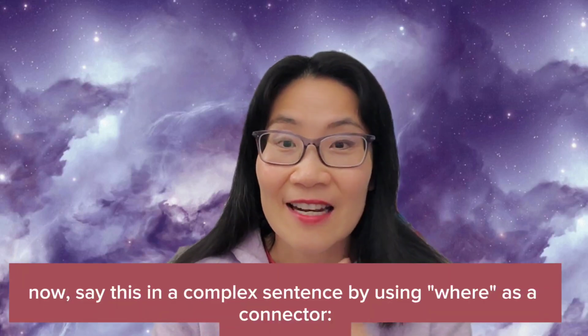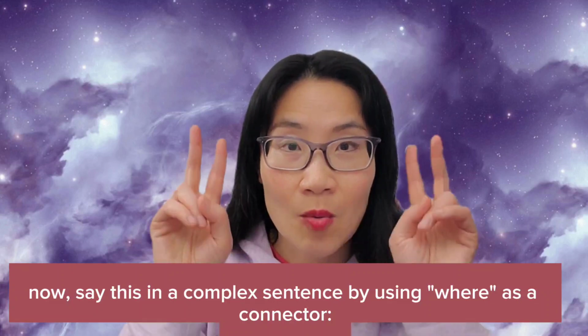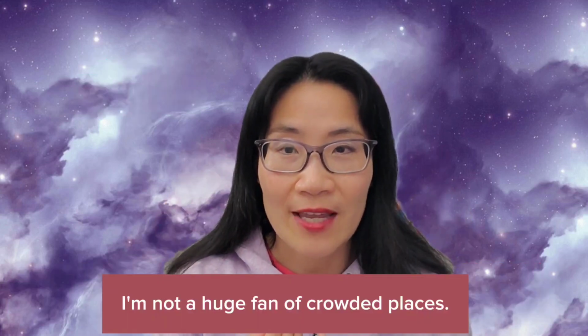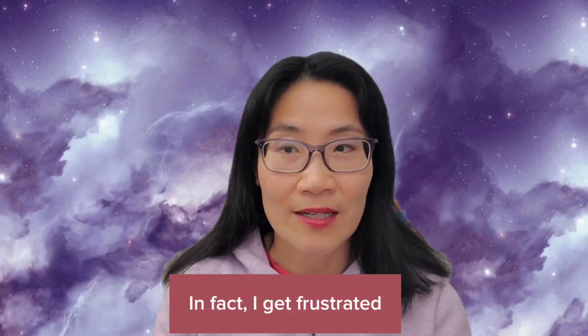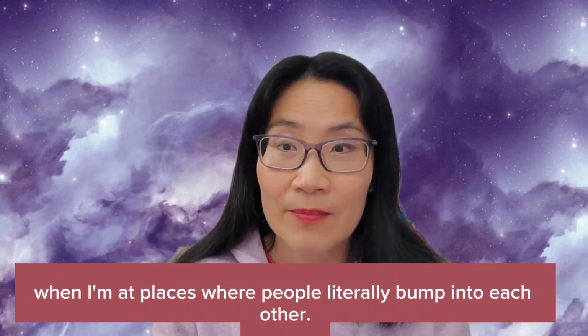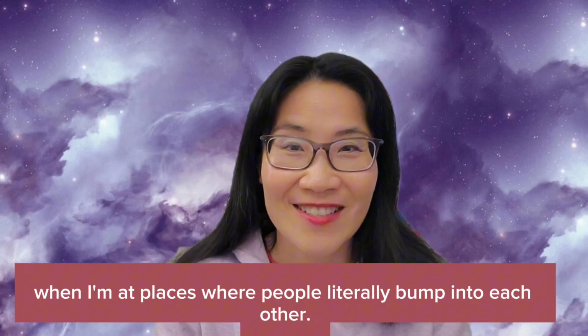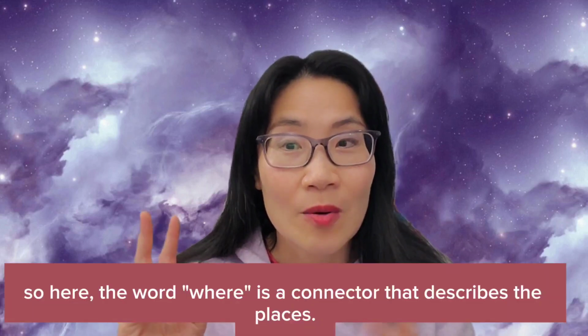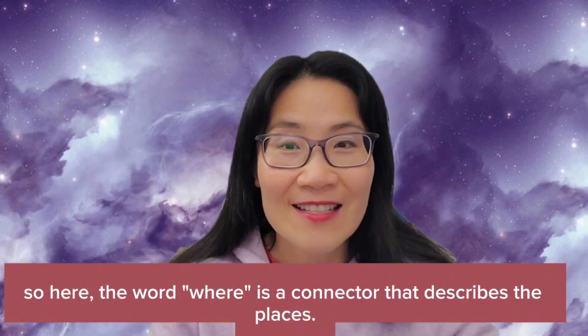Now, say this in a complex sentence by using where as a connector. I'm not a huge fan of crowded places. In fact, I get frustrated when I'm at places where people literally bump into each other. So here the word where is a connector that describes the places.